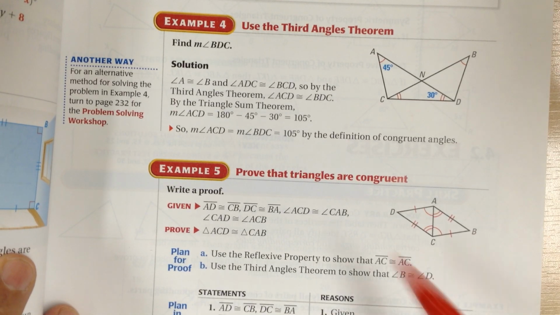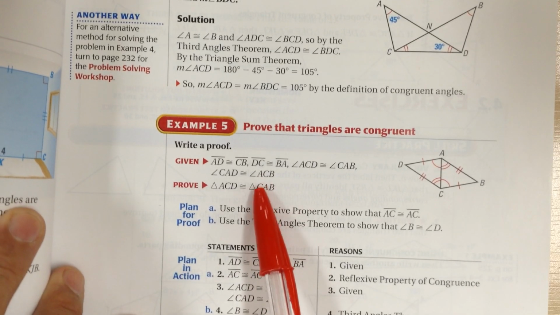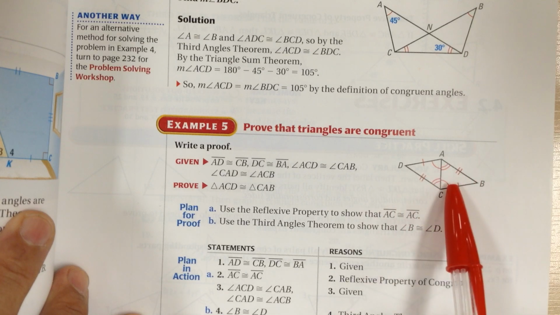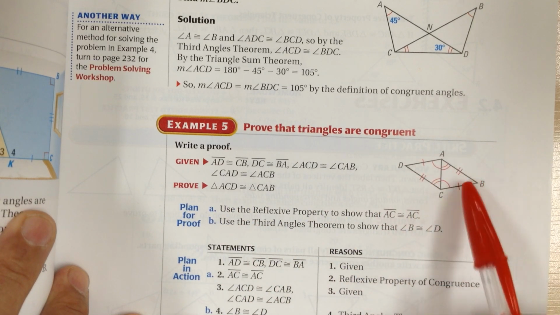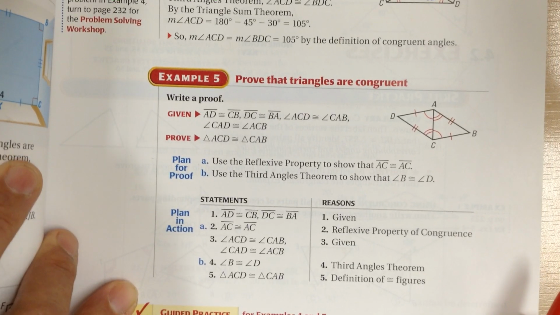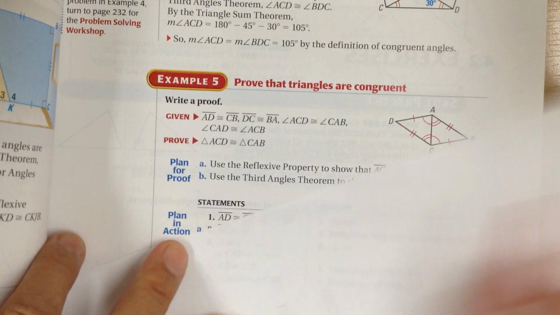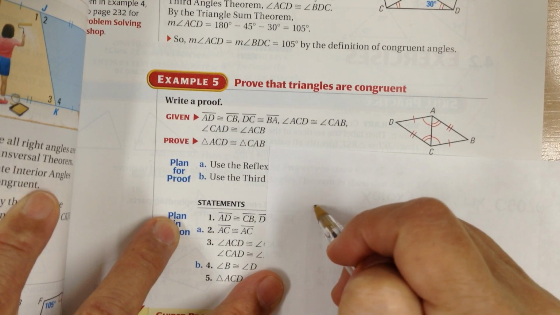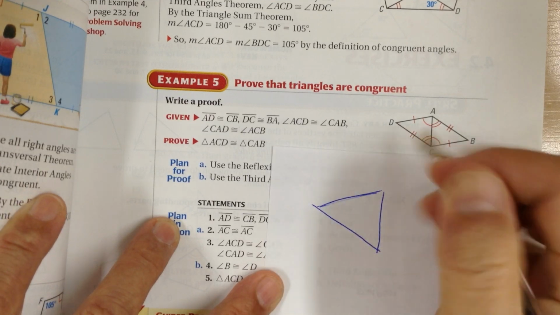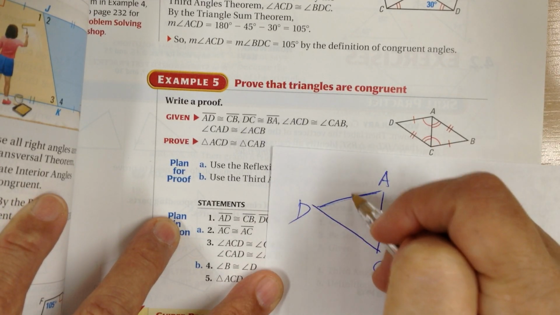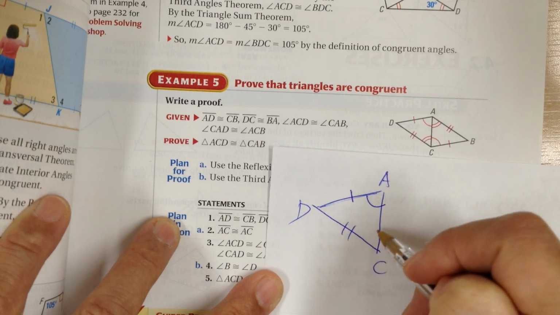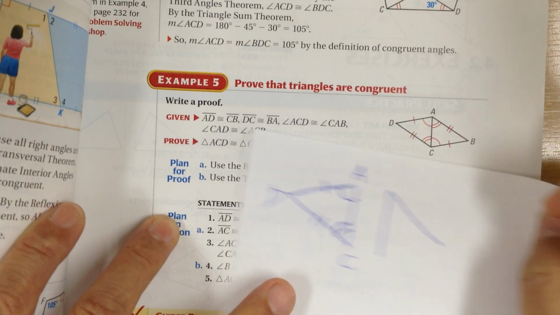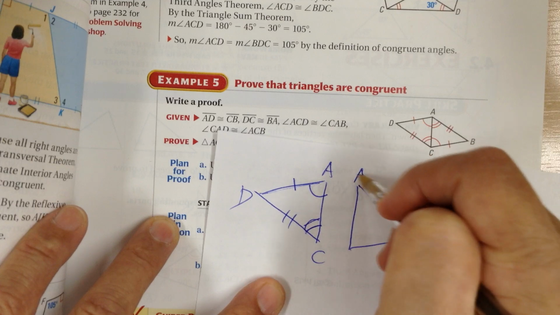Okay. So write a proof. So again, this is all given, and the given is all indicated over here. So you want to prove that the triangles are congruent. So again, if you have a hard time visualizing this, sometimes you might want to redraw this and separate the two triangles if you have to. So this is A, C, D, one hash, one arc, two hash, two arcs. Okay? So you might want to separate the two triangles.